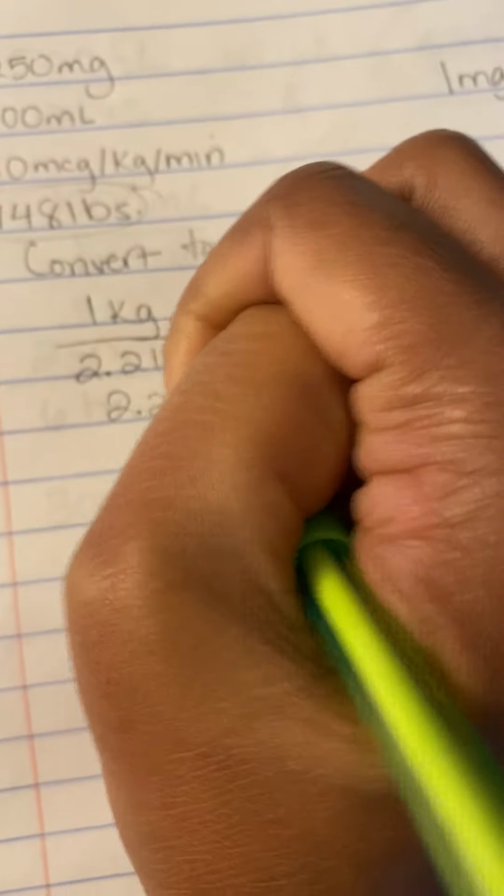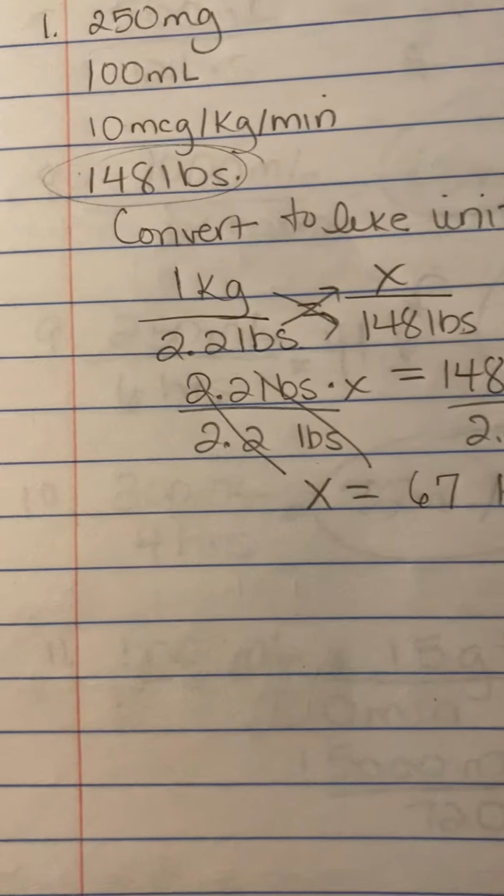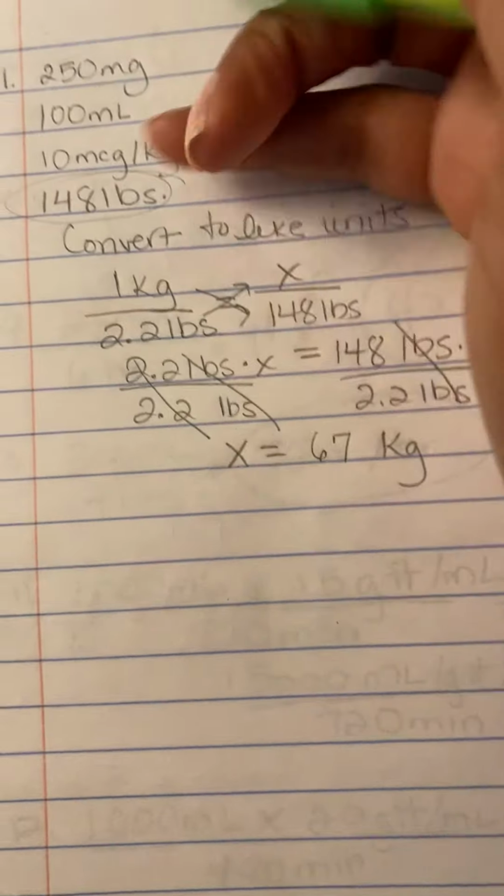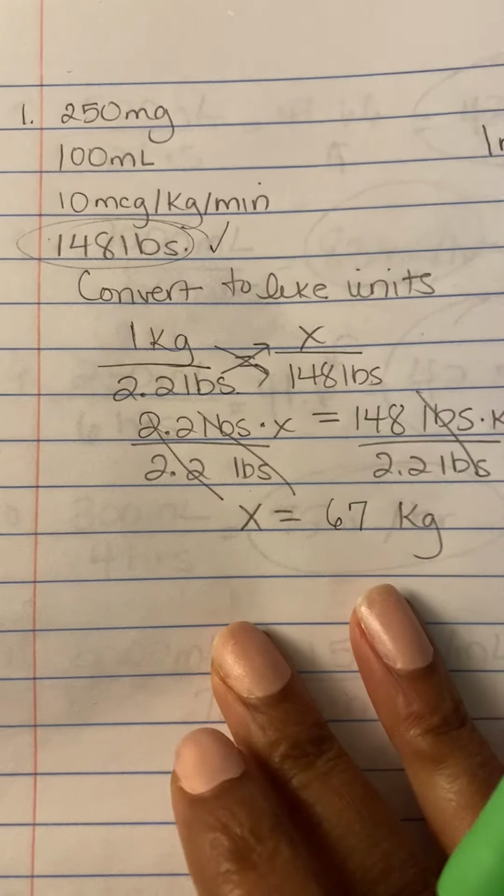Let's round it to 67, so 67 kilograms. We've conquered this portion.